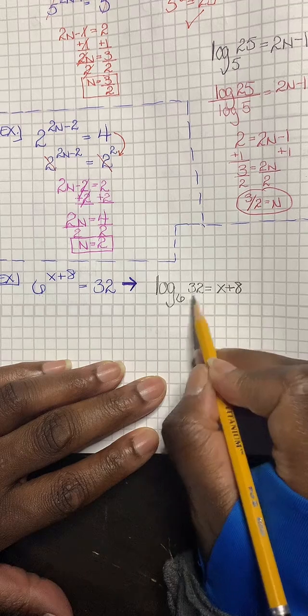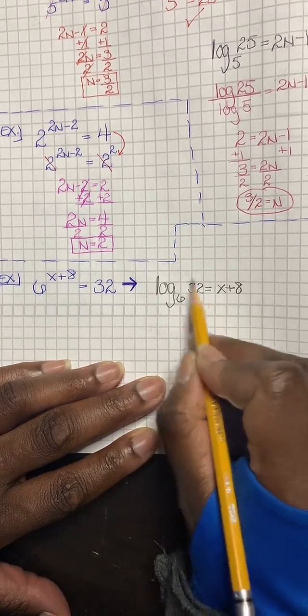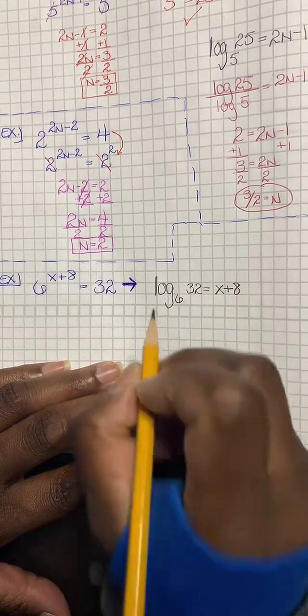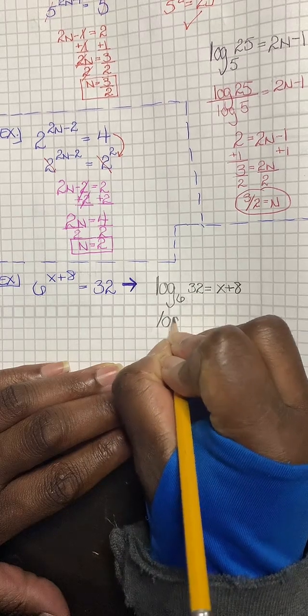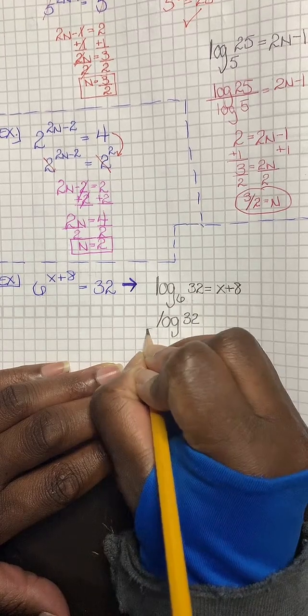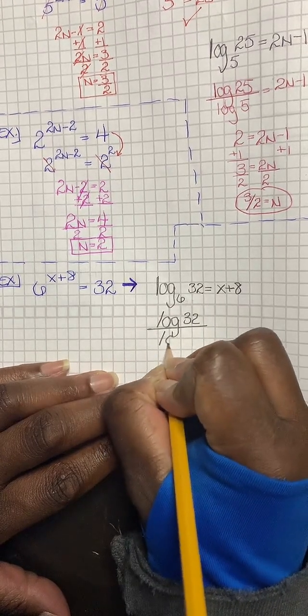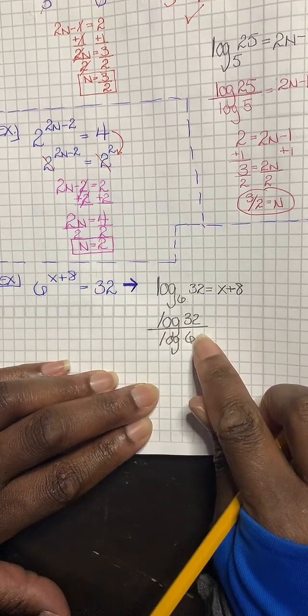It's not going to be easy for us to get a whole number out of this. So what we can do is a change of base, which has your log of 32 over your log of 6. And this is where the calculator is going to come in.